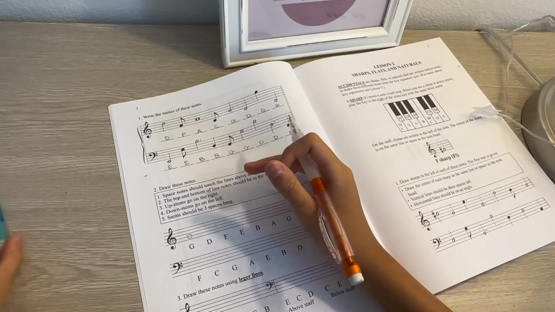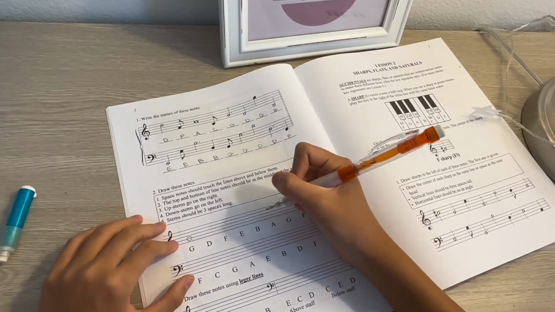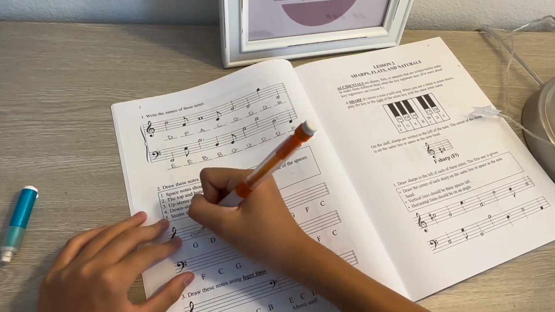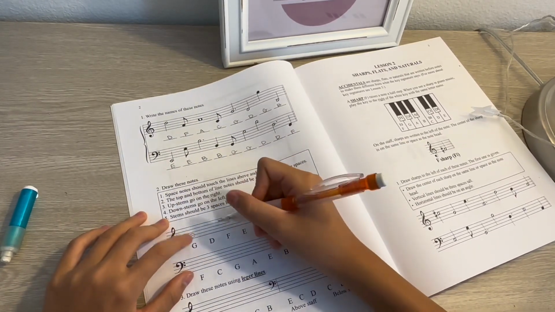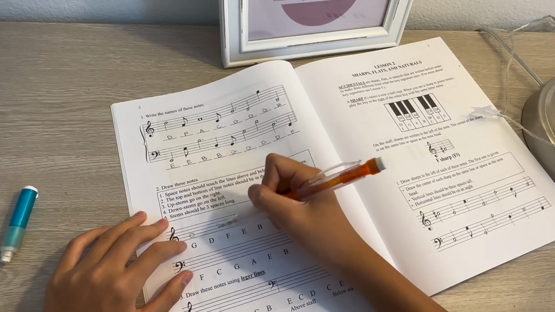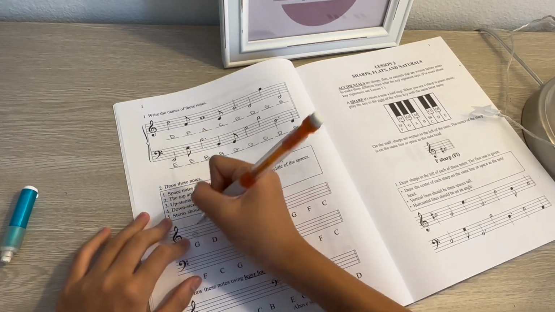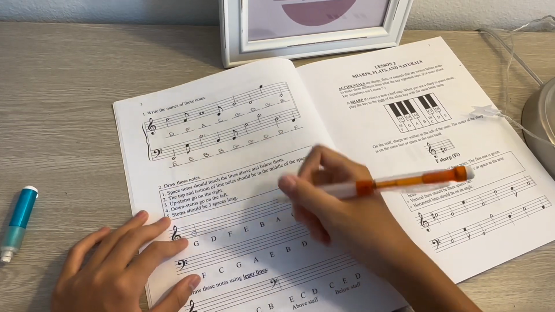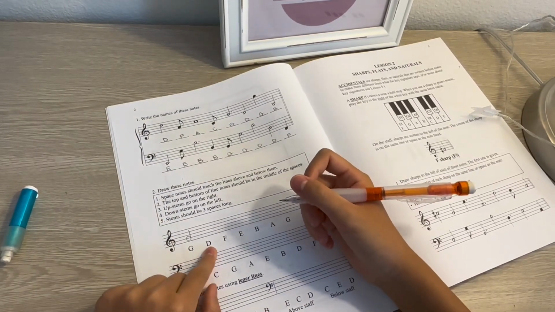Okay, so now let's do this problem. So this is our G. Now since this note is below our B, that means we have to have an up stem. So let's just draw a stem like that. Now let's hop into our second one.